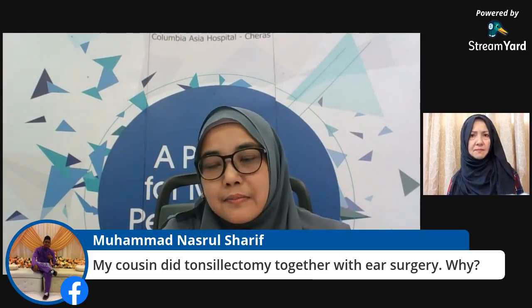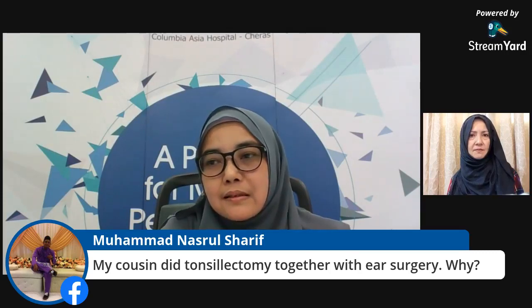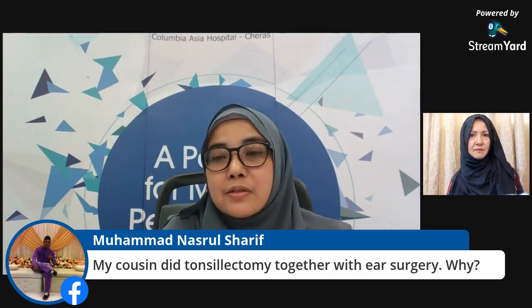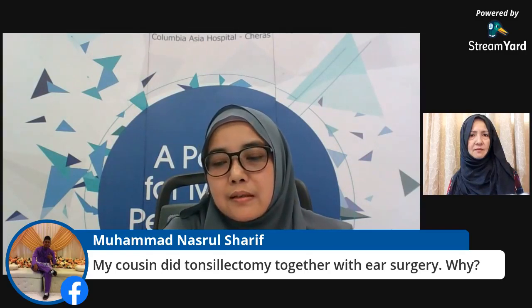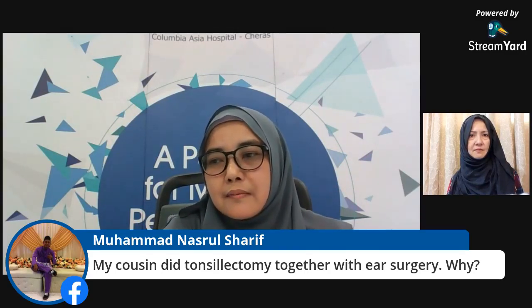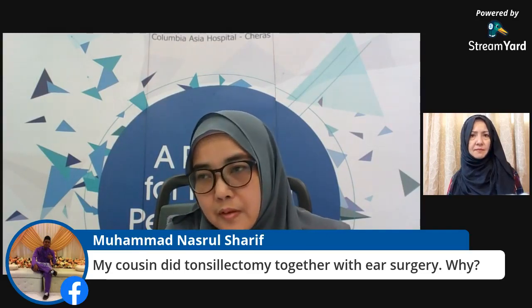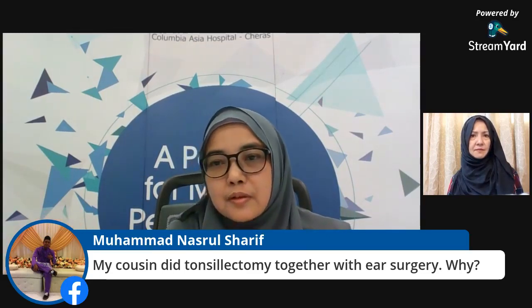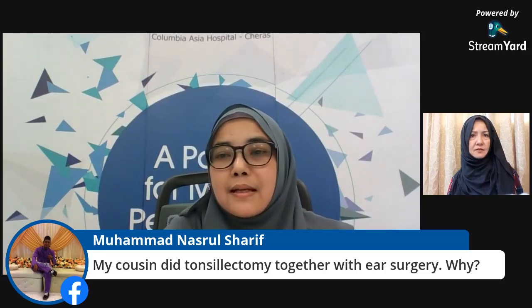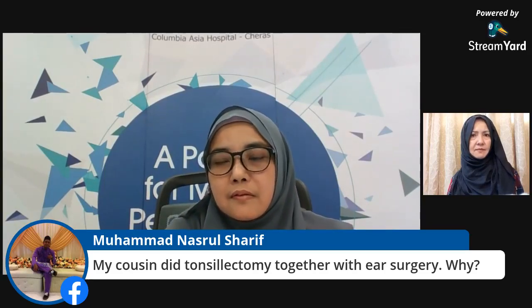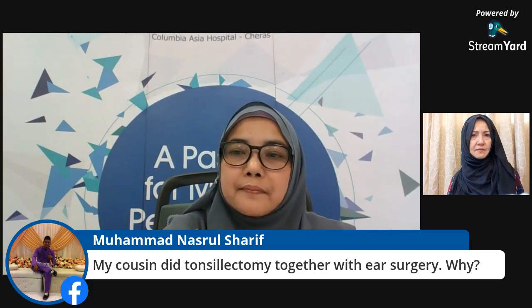Certain parents realize, but certain parents don't realize the patient is actually having reduced hearing. So it's quite common, and we have to look at it, because usually we do it together with myringotomy and grommet. We poke the eardrum, remove the water, and put a grommet inside for the reduced hearing problem.